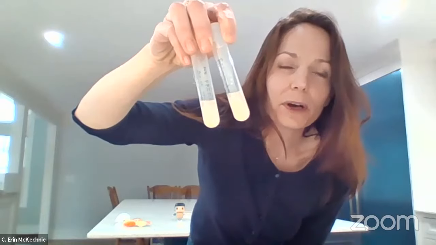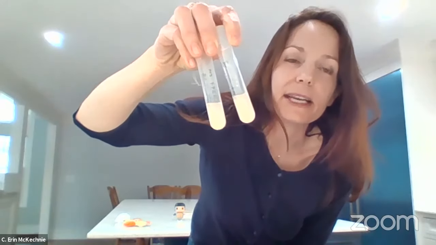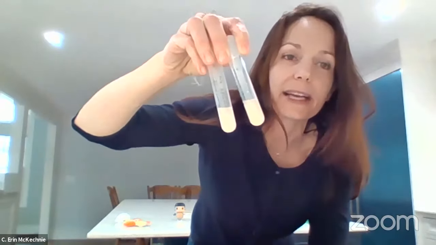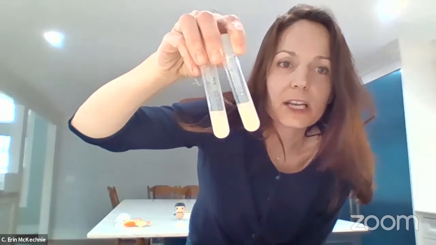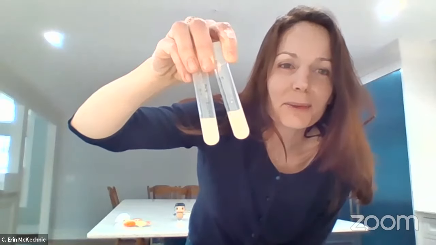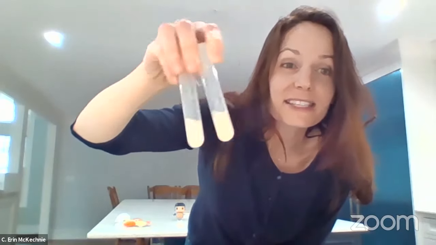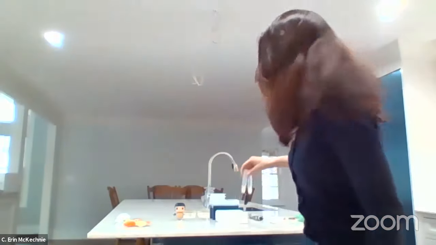In fact, what often happens in the lab is that it's possible for the bacteria to get mixed up or mislabeled sometimes. So I'm going to show you a fun experiment where we can identify which bacteria is in which tube using some antibiotics. So have you guys heard of antibiotics before?